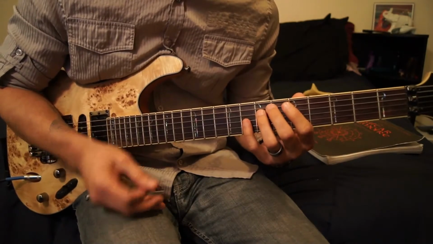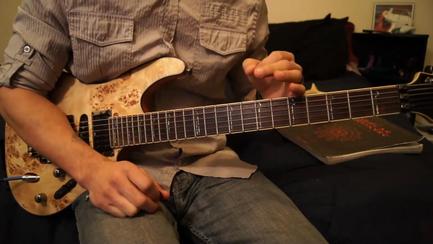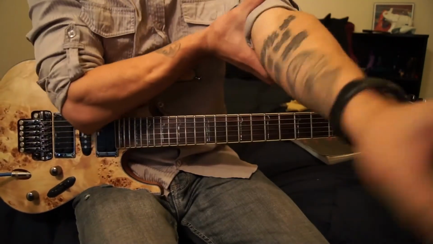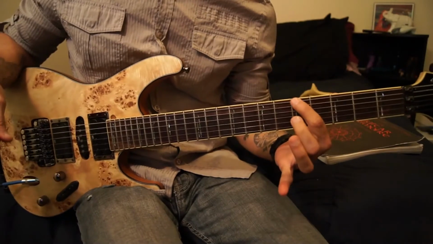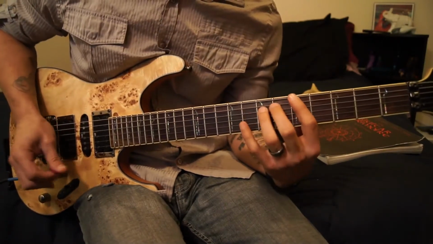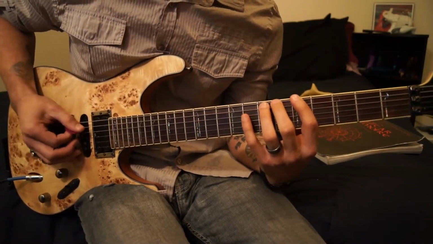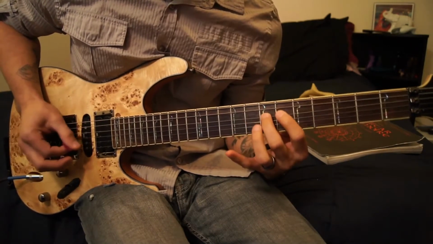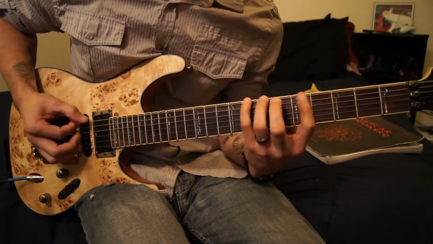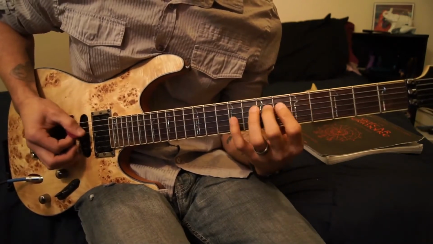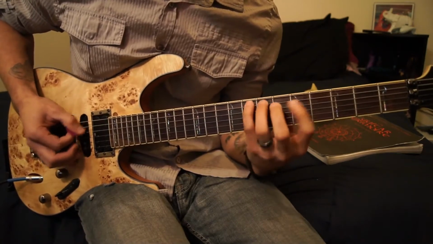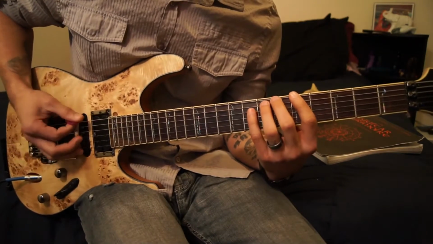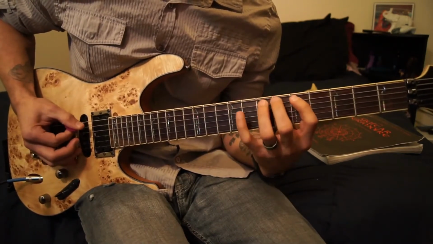I want to show you one more example of creating a riff based off of a scale. There's a harmonic minor scale, and we'll just keep it simple. We'll keep it in the key of A here, and this is how it goes. So if we want to take that up the octaves, this is how it goes.